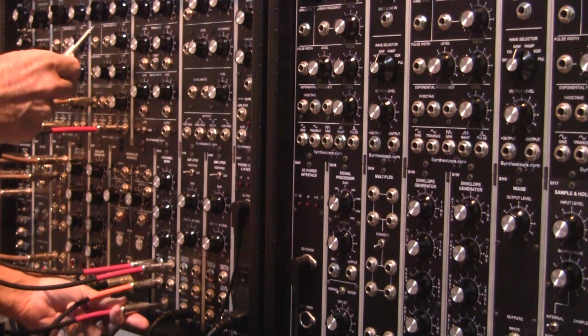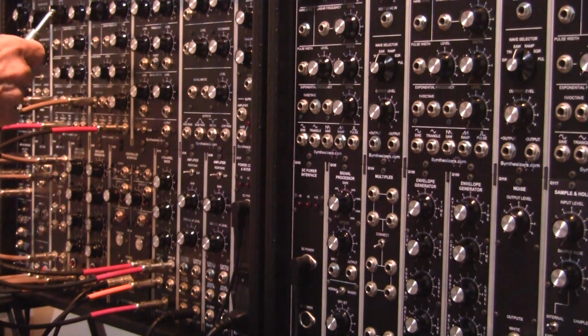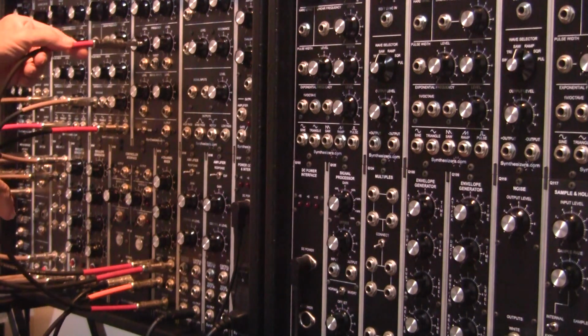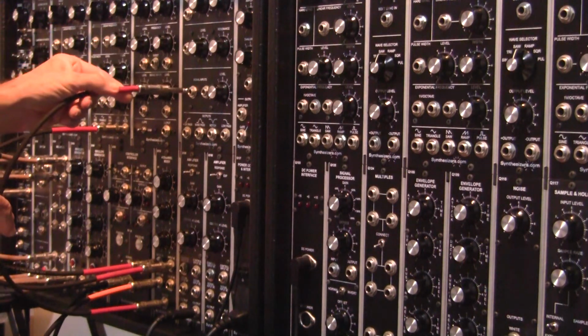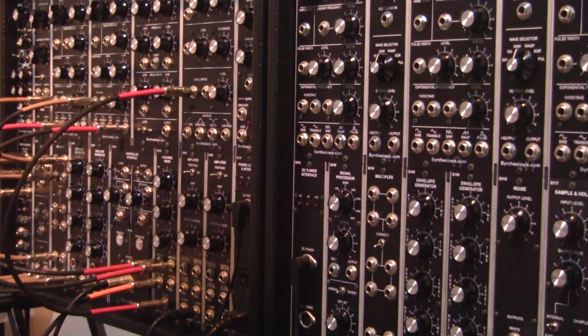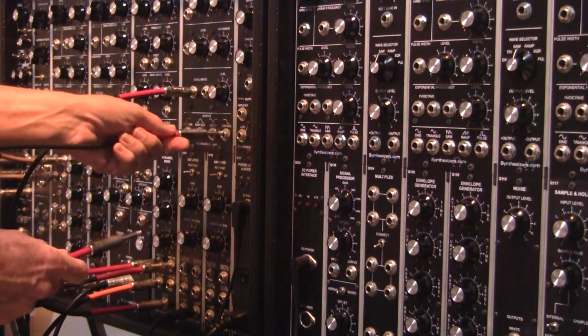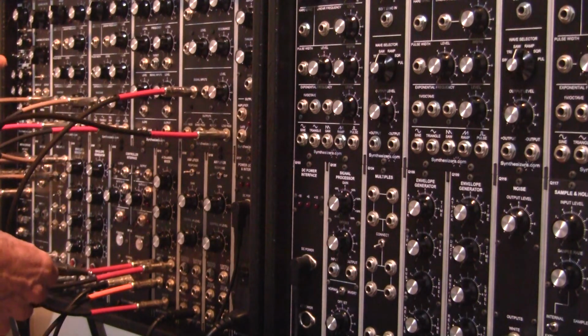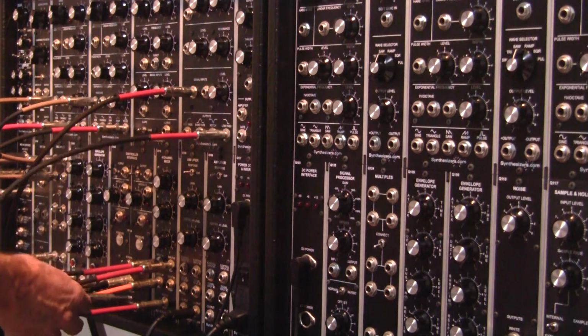The output of your source mixing goes to your low pass filter. So we pick a signal input for our filter and we put it through our filter. Take the low pass output of our filter, and some synthesizers have a switch that selects low pass, high pass, band pass or notch.